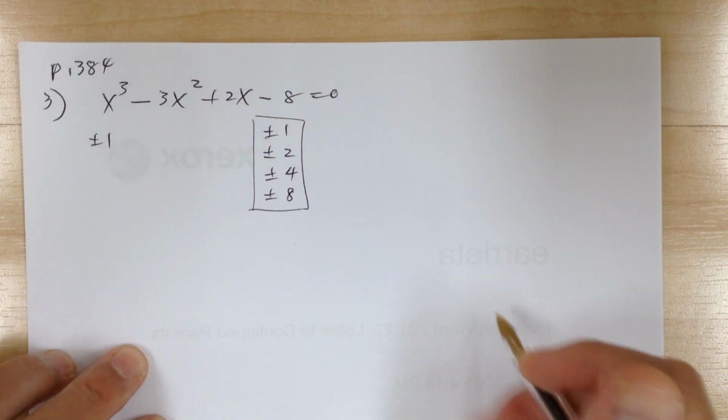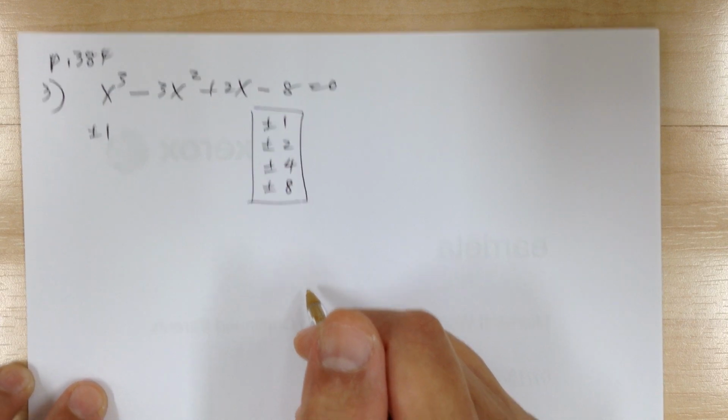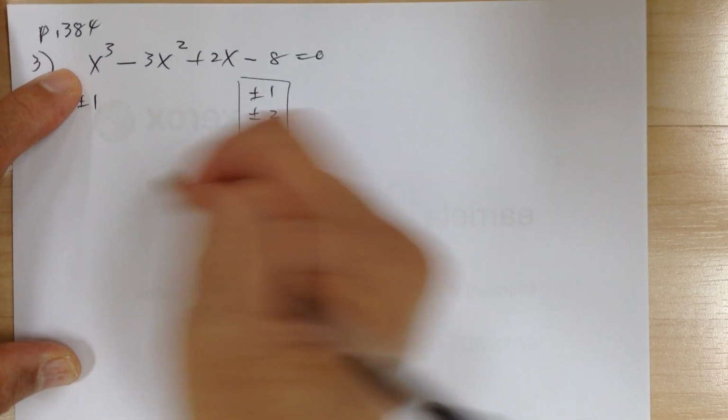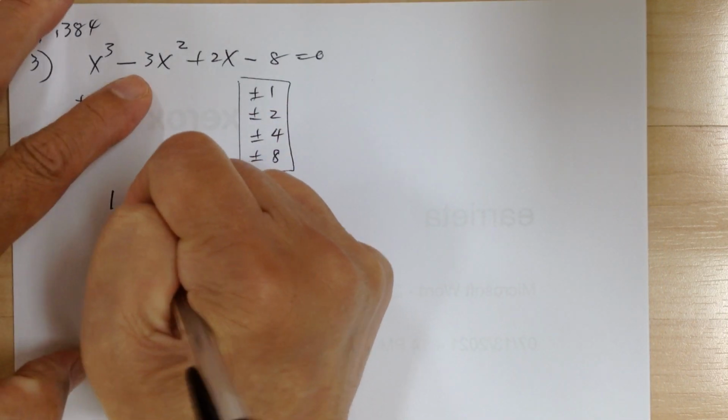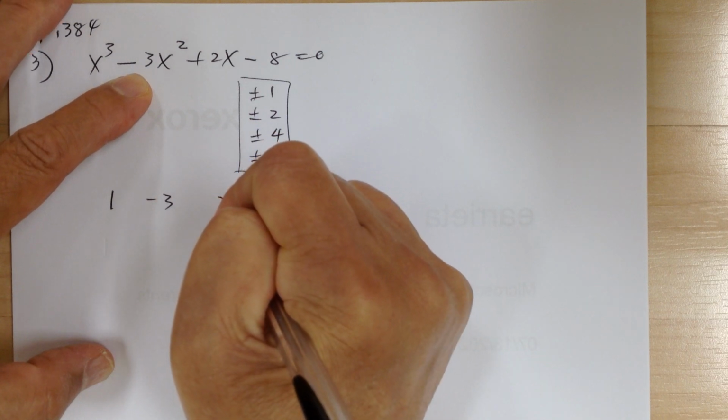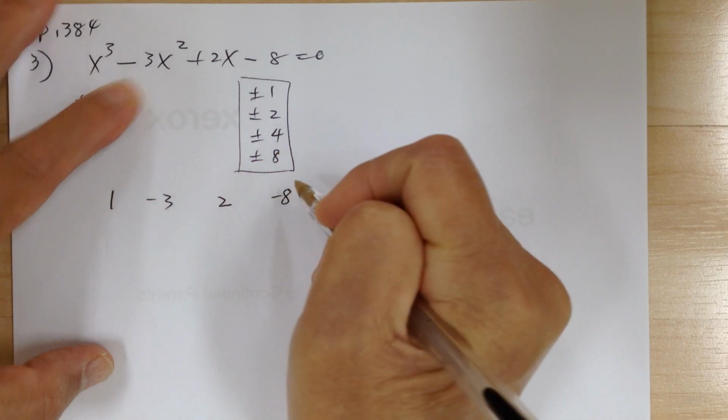Now let's get our synthetic division ready. So you're going to write 1, negative 3, 2, negative 8.